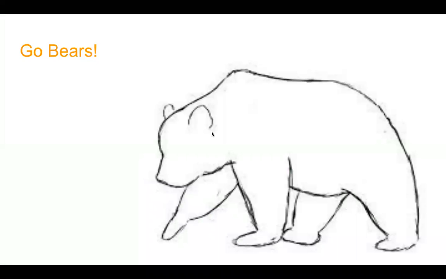So again, here's the outline of our bears. Go Bears. This is going to be an awesome project. I'm super excited.